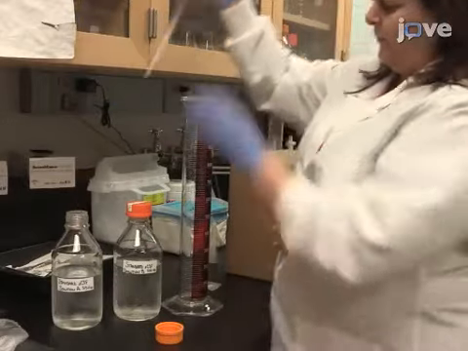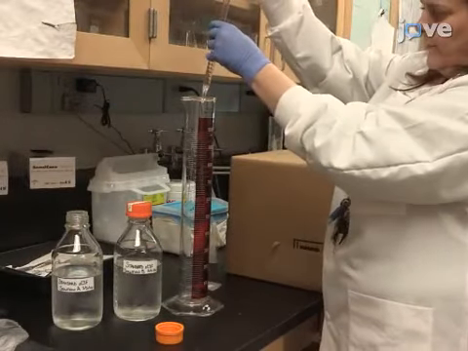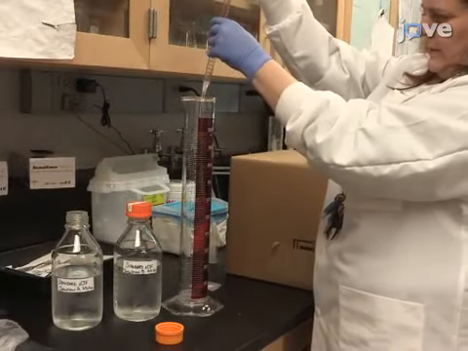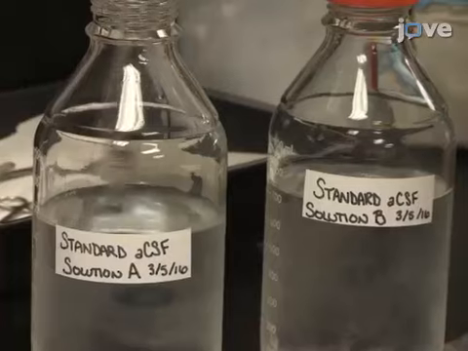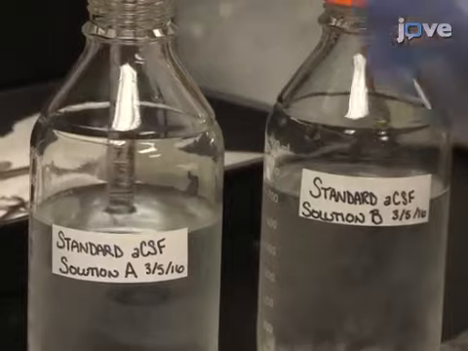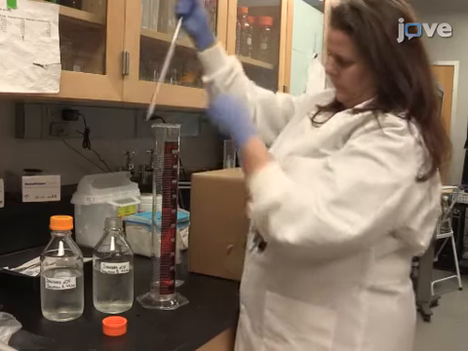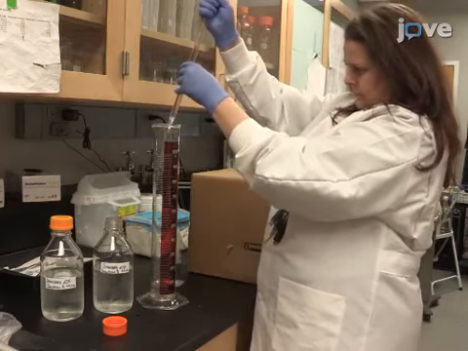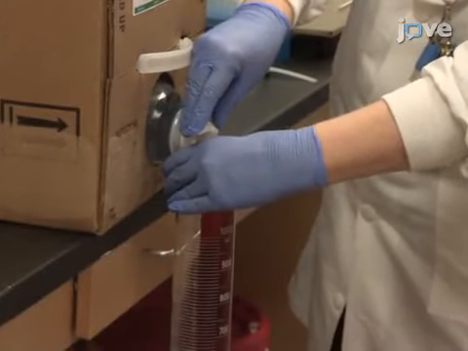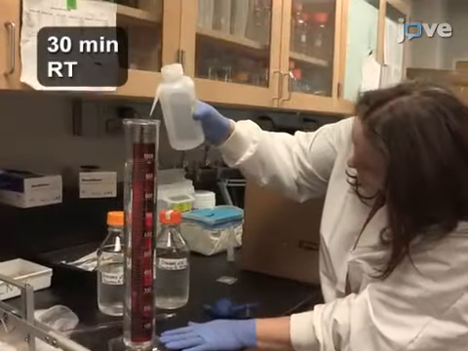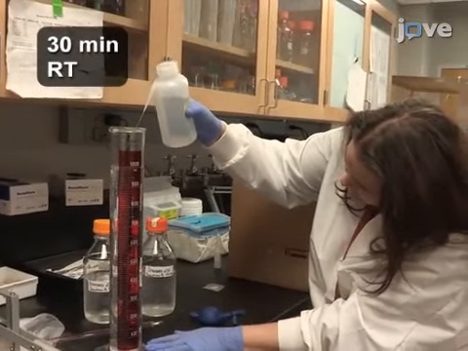To prepare standard ACSF, first prepare stock solutions A and B and keep them refrigerated at 4 degrees Celsius for up to 2 weeks. Before each experiment, mix 50 milliliters of stock A with 50 milliliters of stock B. Then, bring the mixture to 1 liter with distilled water and oxygenate it with carbogen at room temperature for at least 30 minutes.